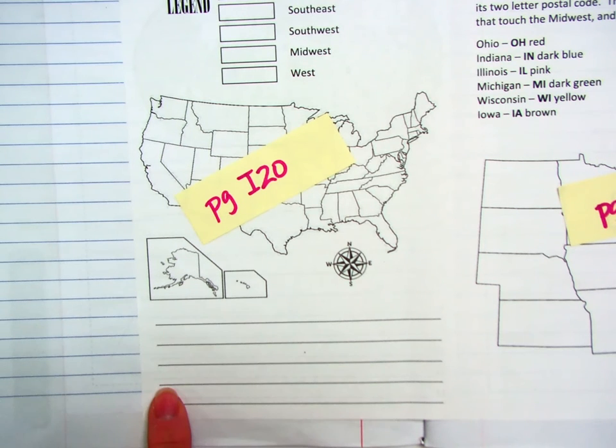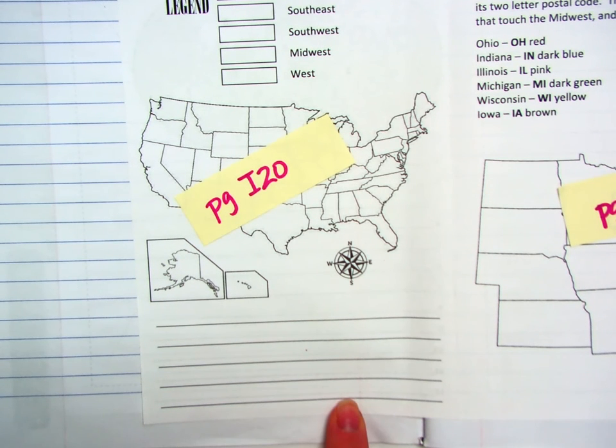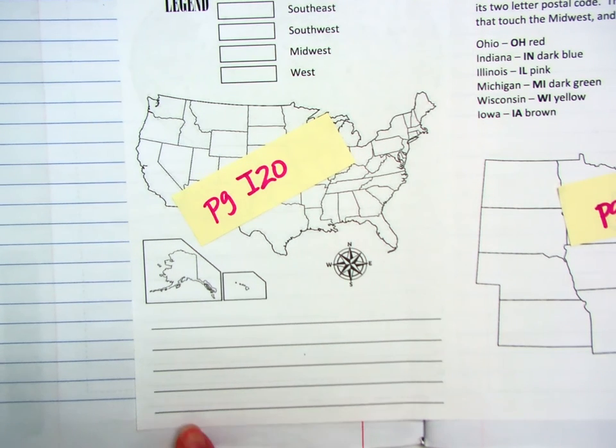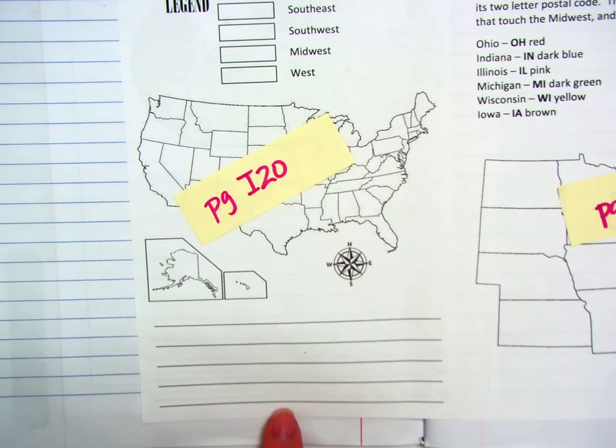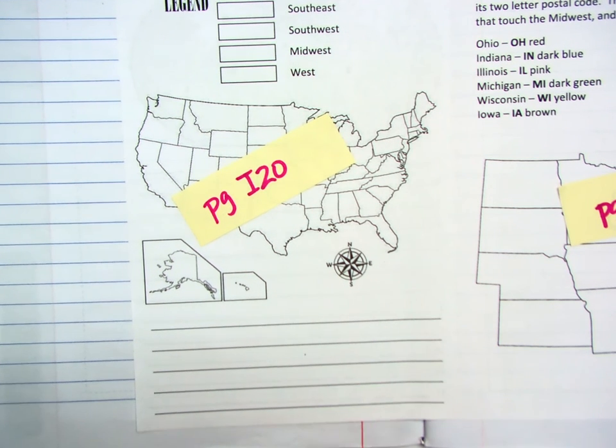And then I'd like you to put how many states and how many regions there are in the United States, and tell me which region Ohio is in. You can pause this video or go back and watch this last section again so that you can be reminded of what those things are that you're supposed to write in your notes for this section.